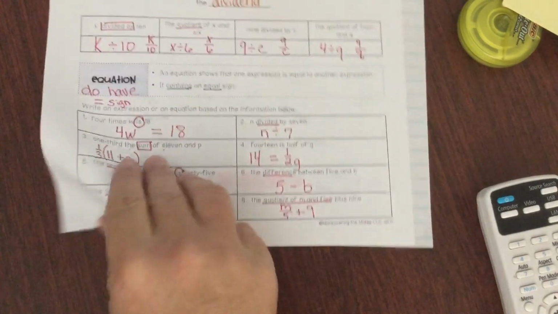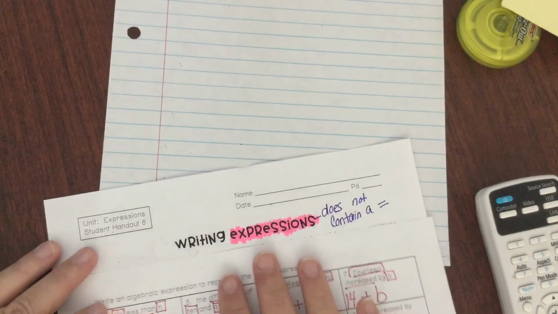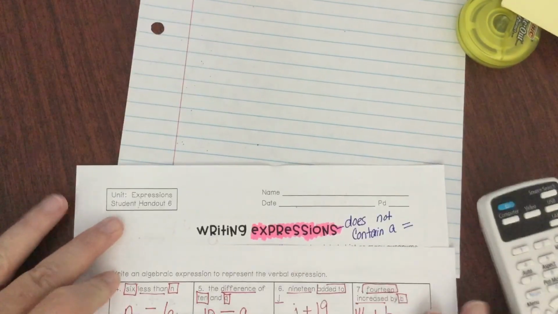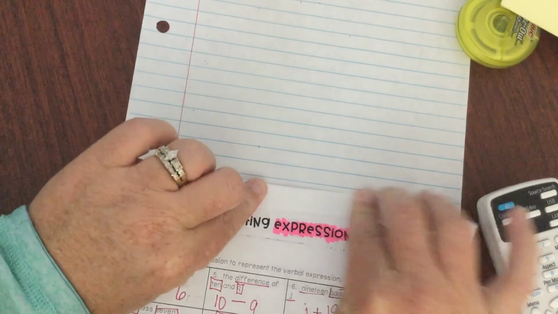So what I want you to do is you're going to fold this in half, like so. You're going to make an anchor tab and glue this into your journal.